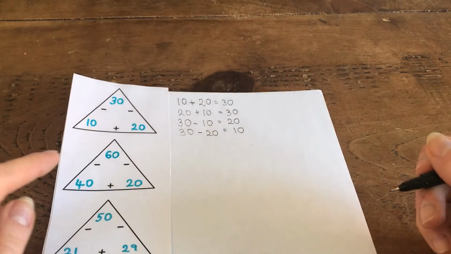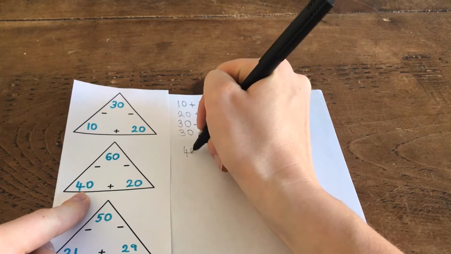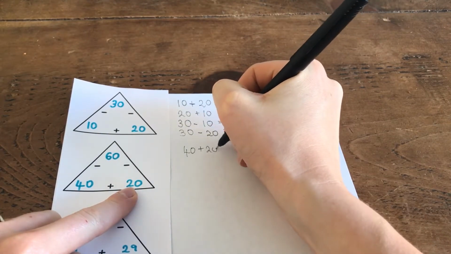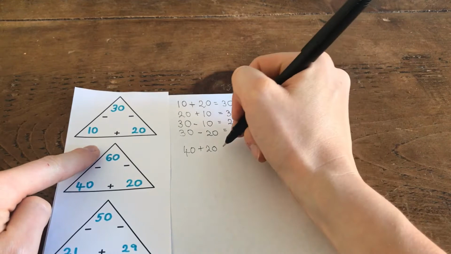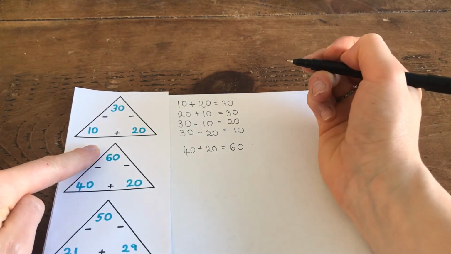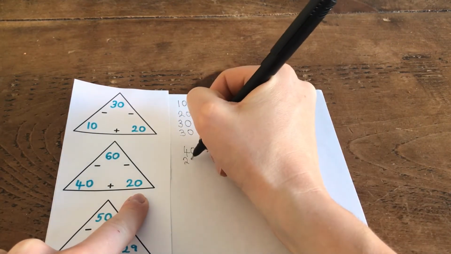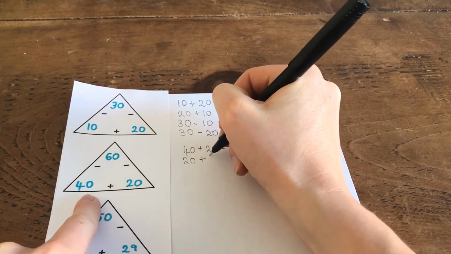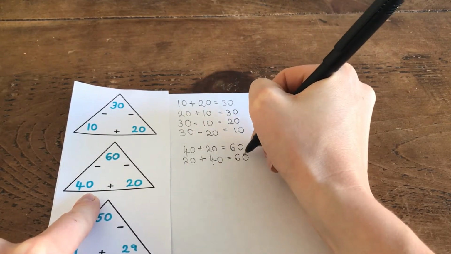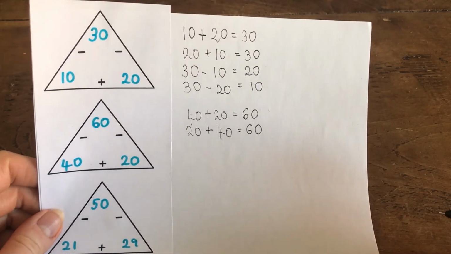So we can have 40 add 20 equals 60. And the other one is, yes, 20 add 40, again equals 60. Now what would the 2 subtraction calculations be?